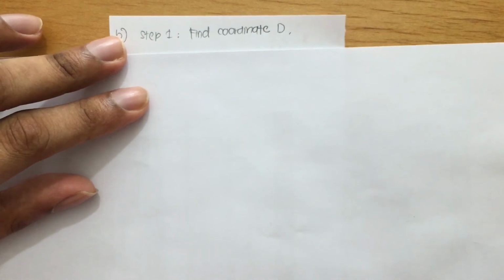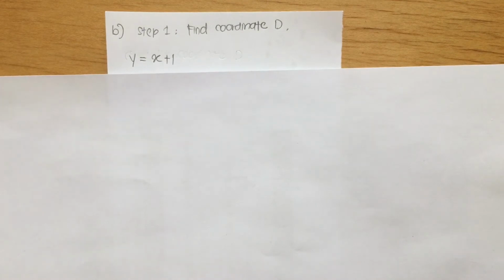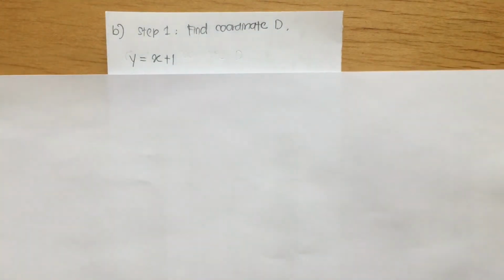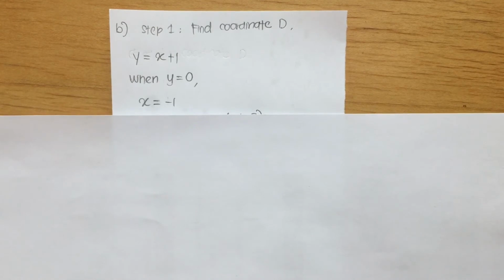Okay, the question asks to find the ratio of m and n. So the step 1 we need to do is find the coordinate D in the question, guys. So coordinate D is on the straight line equation CB, if you notice in the question. So straight line equation CB is y equals to x plus 1. If you notice in the question, coordinate D is actually an x-intercept. So the x-intercept value can be obtained when your y value is 0. So we're going to substitute y is equals to 0. So when y is equals to 0, you'll get your x equals to negative 1.